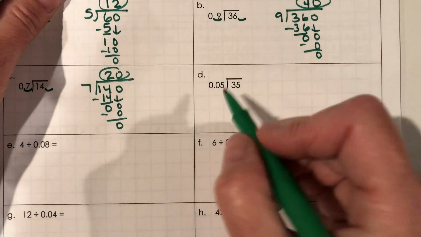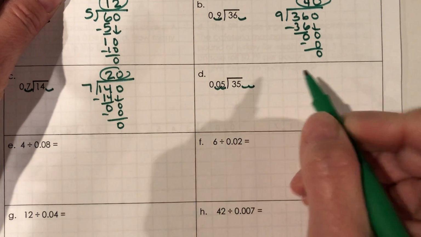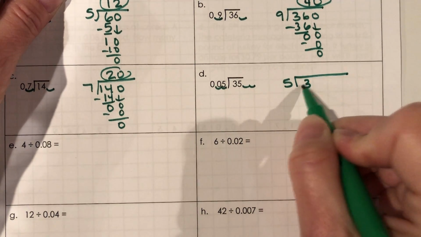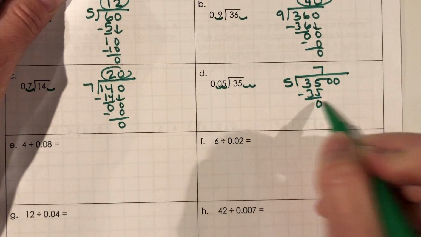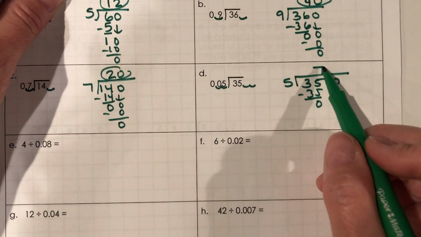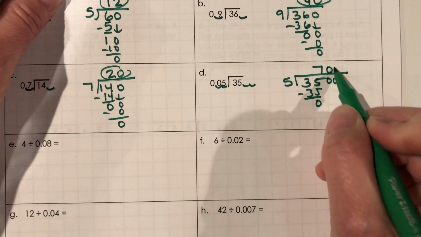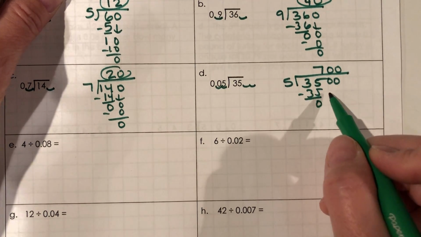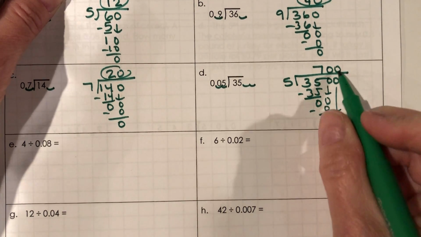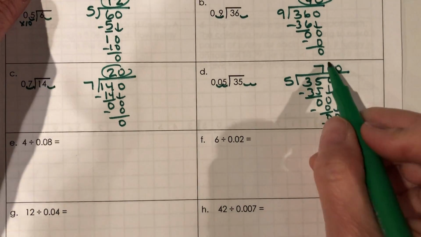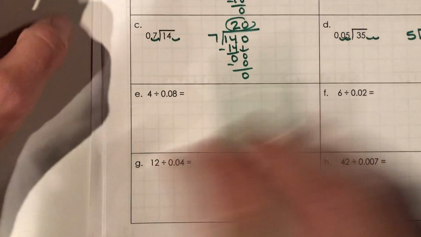Okay, for letter D, in this one, to make it 5, I would have to move it 2 places to the right. That means I need to move this 2 places to the right. So this is actually 5 into 3,500. And 5 times 7 is 35. I'm wondering if you're noticing that when you have these zeros here that it ends up just being 0. I would be okay if at this point when there's only zeros left, if you just wrote in the 2 for the places. If that's not making sense to you, then drop your 0 and 5 goes into 0 0 times. And drop your 0 and 5 goes into 0 0 times. So 700.